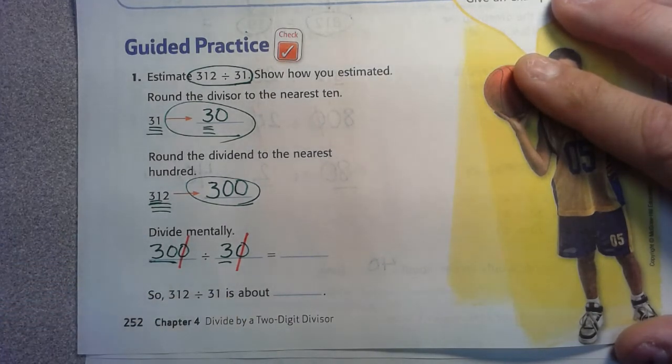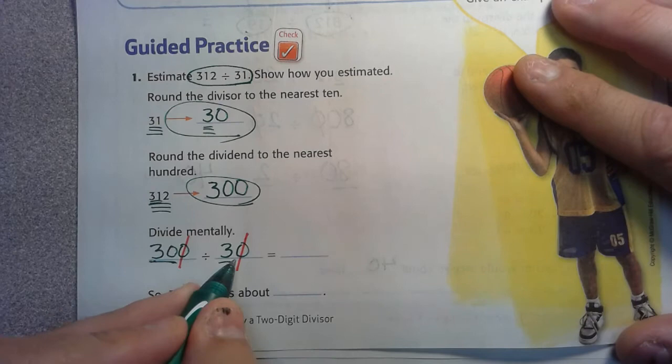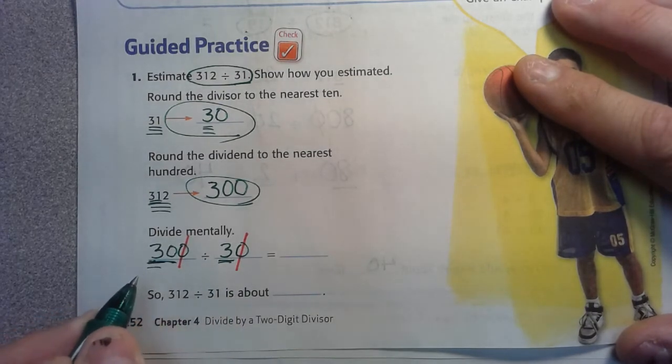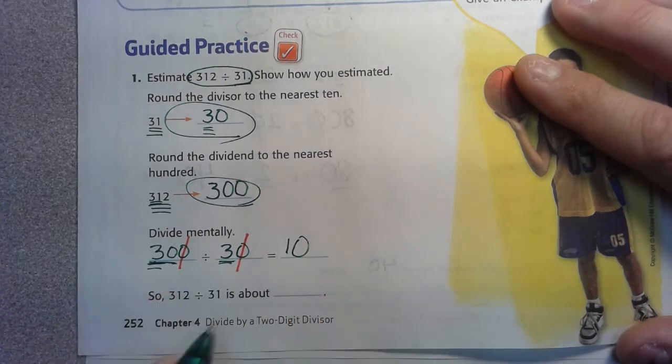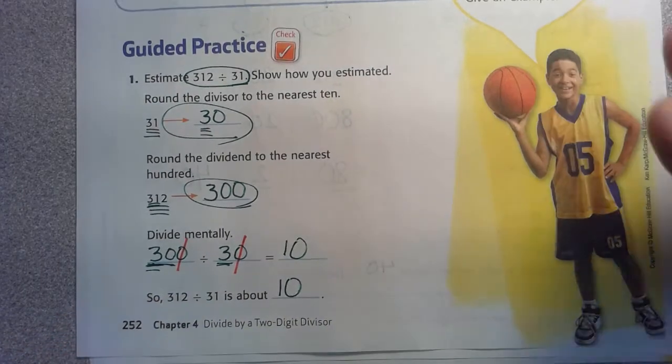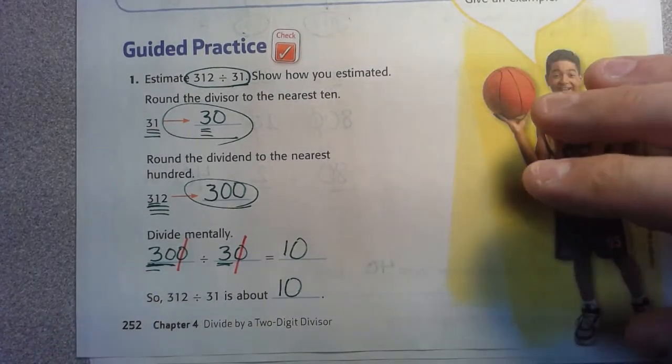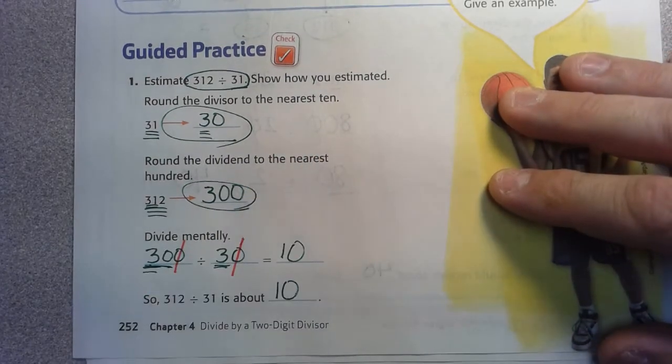What's 30 divided by 3, Sailor? No, that's times. 30 divided by 3. Think again. I'm not going to get away that easy. Nope. Shh, you be quiet. 30 divided by 3. I guess the easier way of looking at this, Sailor, is how many times will 3 go inside of 3? And then how many zeros are there? So 10 is our answer. So it's about 10. Okay, about 10.